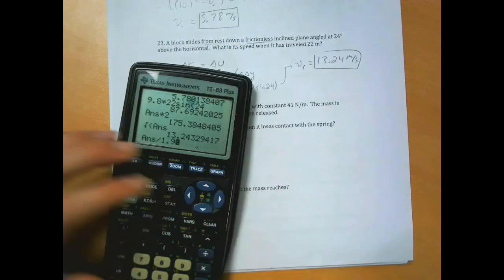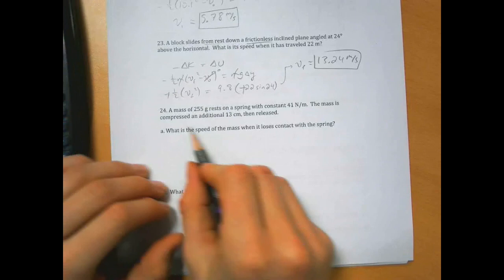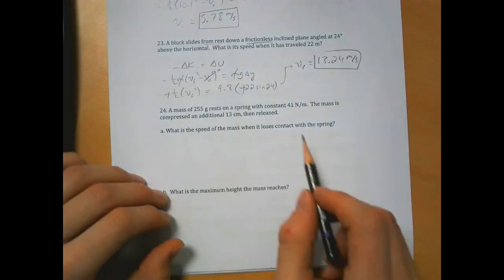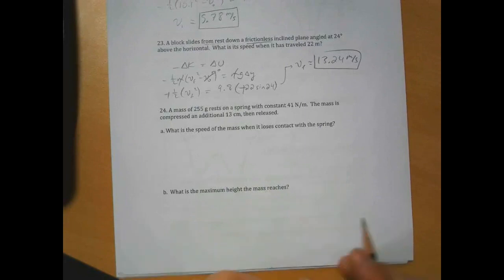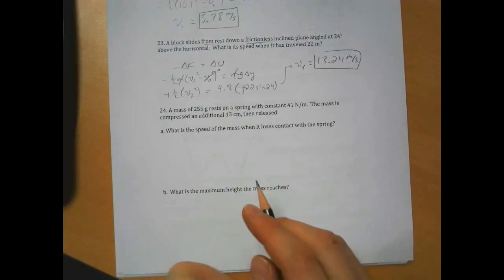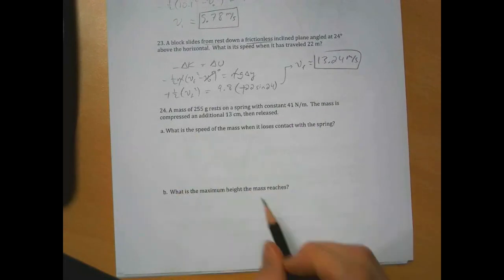Which is approximately 6.97 parkers per second. Something like 6.97 parkers per second. This velocity. Mass of 255 grams.